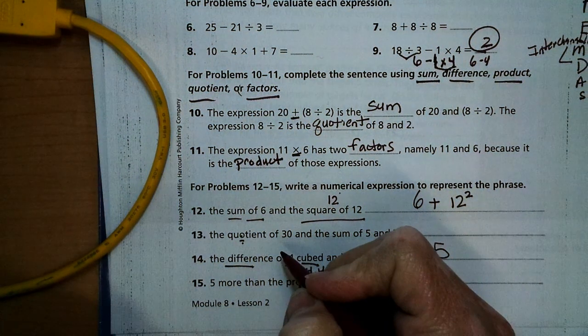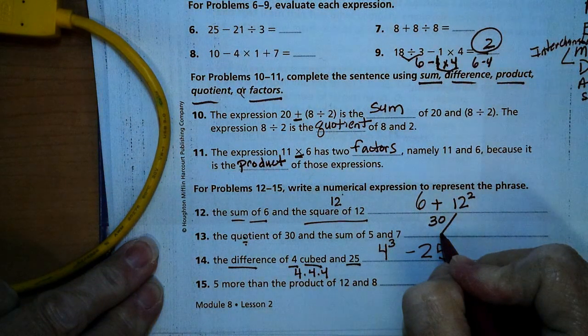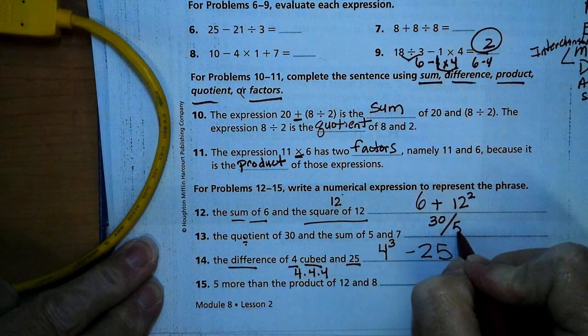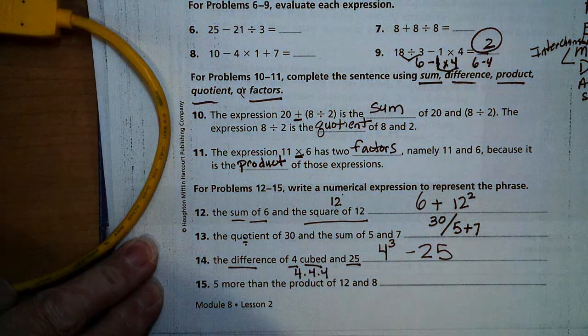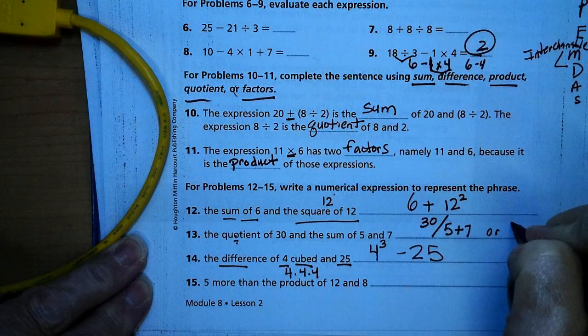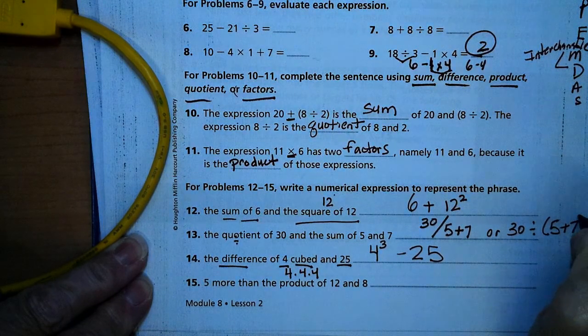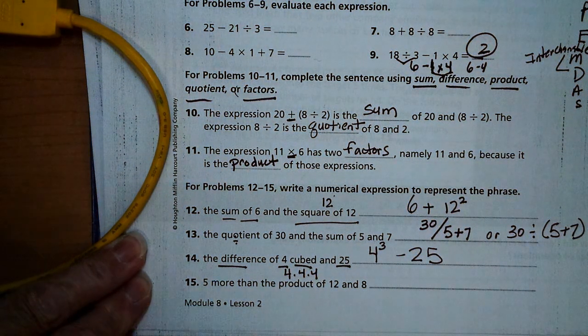So the quotient of 30 and the sum of 5 and 7. You could have written it that way, or you could have done 30 divided by, in parentheses, 5 plus 7.